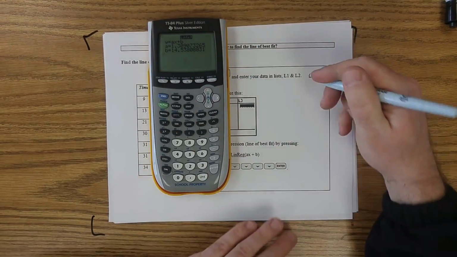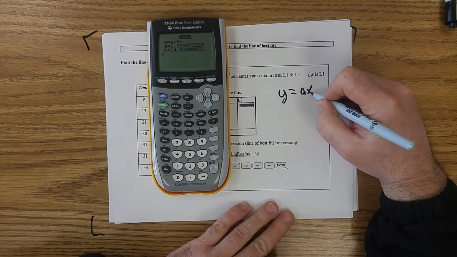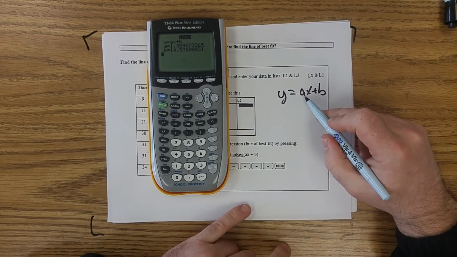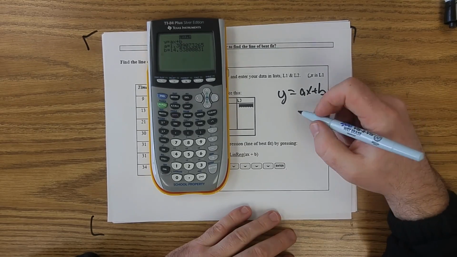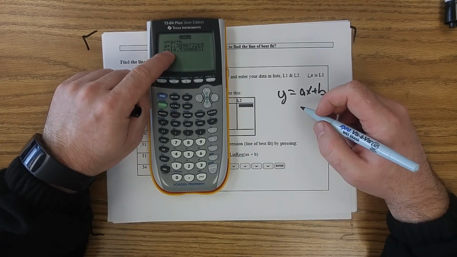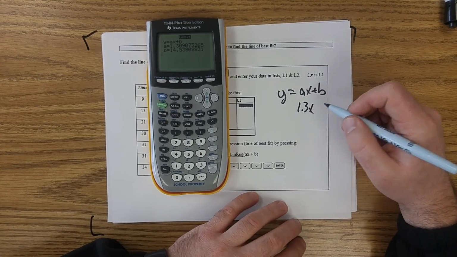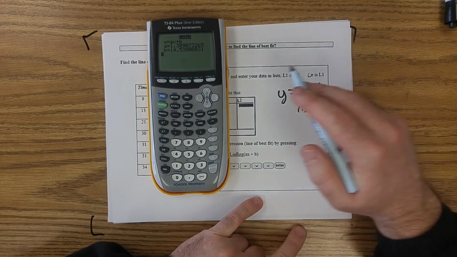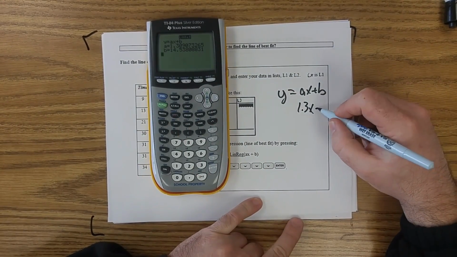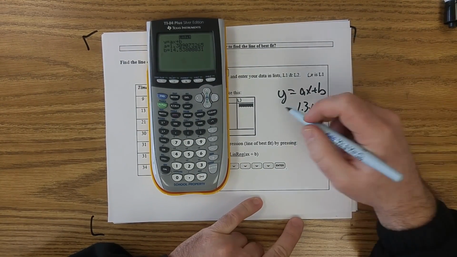Notice that it says y equals ax plus b. So they're using the letter A for slope. We usually use M. Not a big deal, just a different letter. A is 1.3, and so on. Let's round it to 1 decimal point, the tenths. B is equal to 14.5, and so on. Let's round that to 14.5.